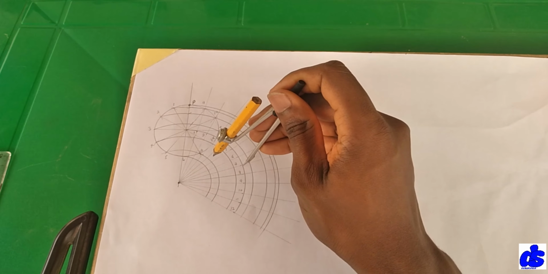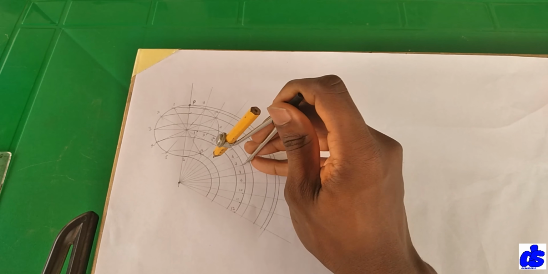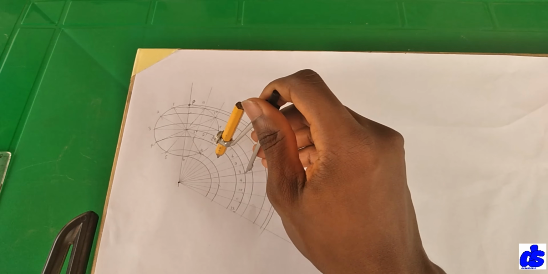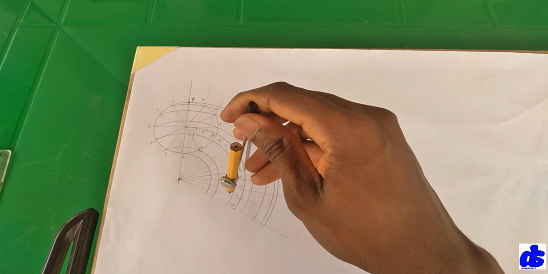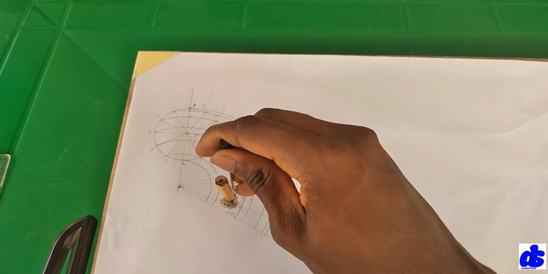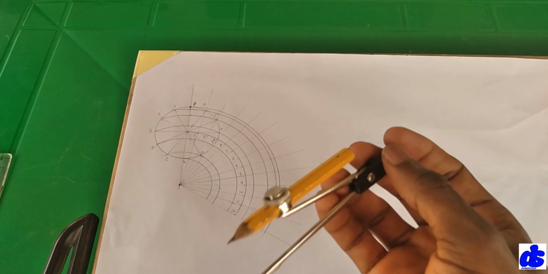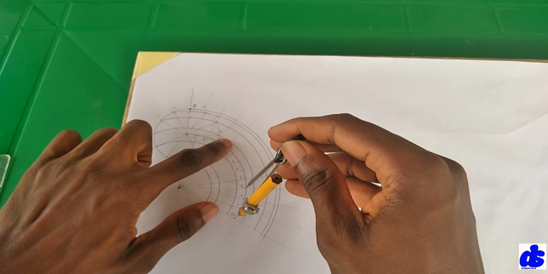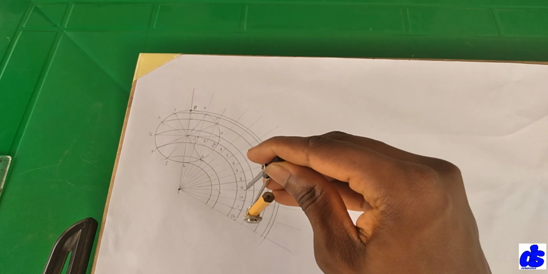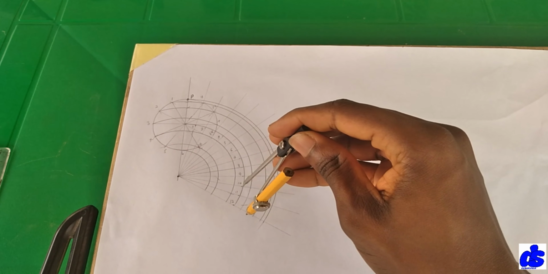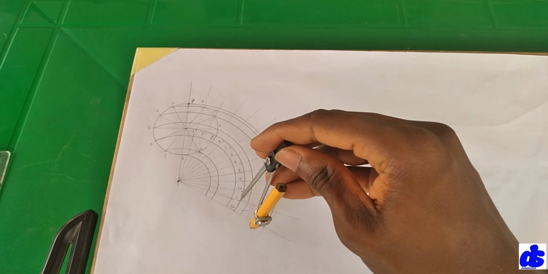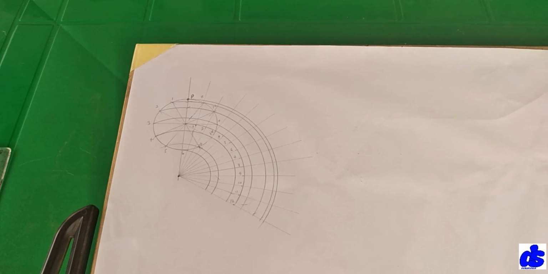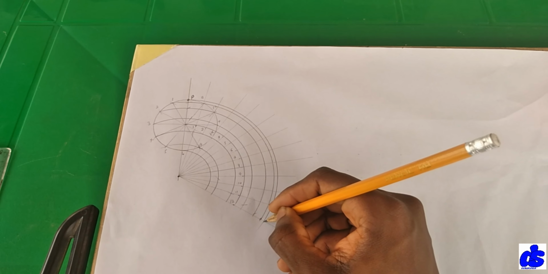Then 7, that's line 7. Then 8, that's line 8. Alright, then 9, line 9 is here. Then 10 is here. 11 is here, and 12 is there. So now let's mark it out where we had the arcs.